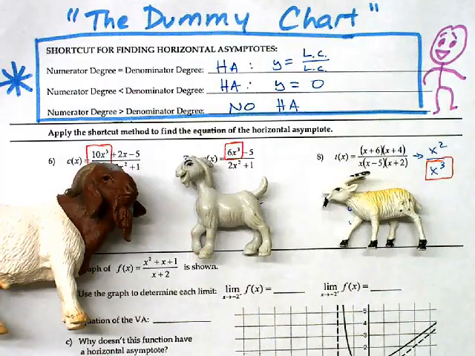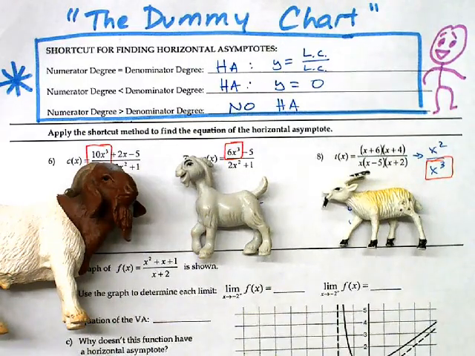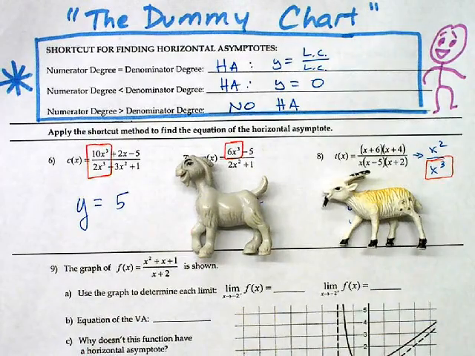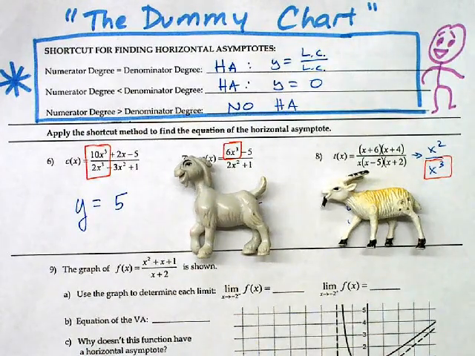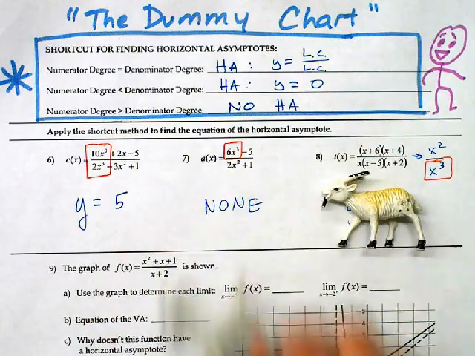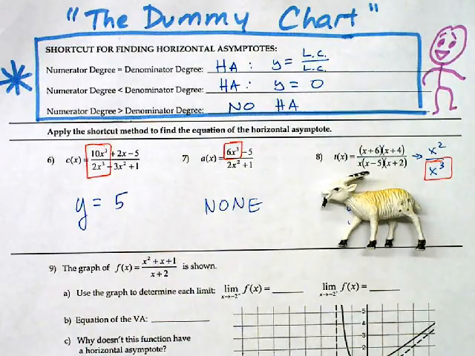Okay, welcome back. Let's take a look at how that went. For number 6, analyze the degrees. It is a tie. The top matches the bottom. I divide leading coefficients. 10 divided by 2 is 5. Boom! There's your asymptote. Looking at number 7, analyze the degrees. The numerator exceeds the denominator. 3 bigger than 2. No horizontal asymptote.